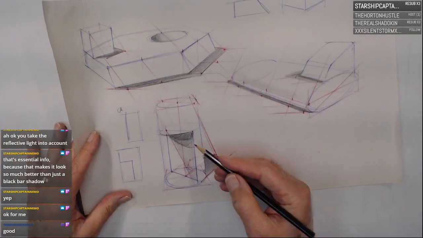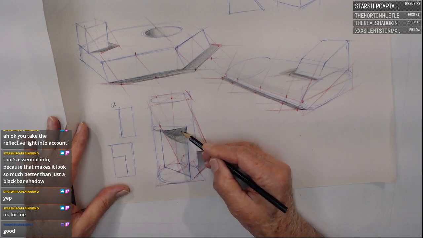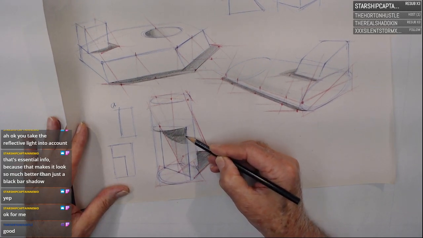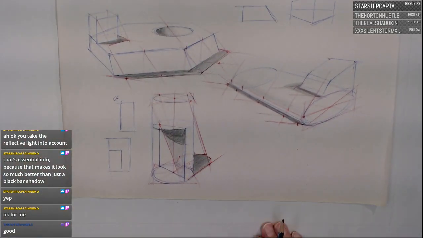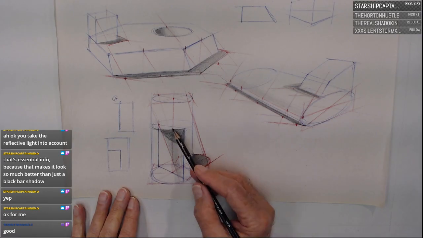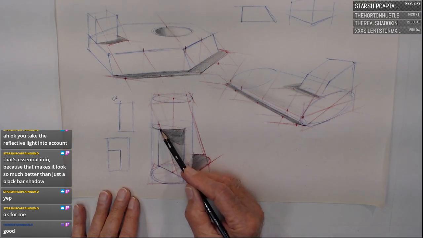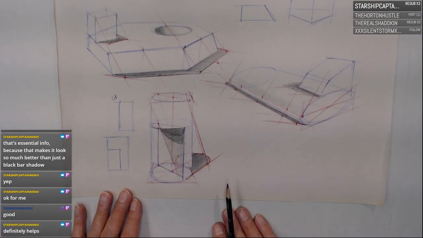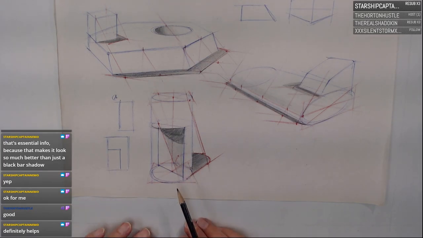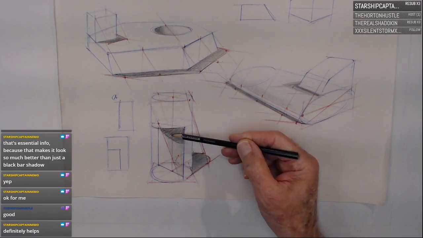Come back into here and just tone that in a little bit more. That shape tells me that form is extremely round. The light source is from behind. It's coming in, and driving me forward, but at the same time, that overhang, that area right there, is in shadow. Yeah, it definitely helps, doesn't it? I mean, it takes away, a great point, Nemo, it takes away that real slab look to it, but it gives it more roundness to it.